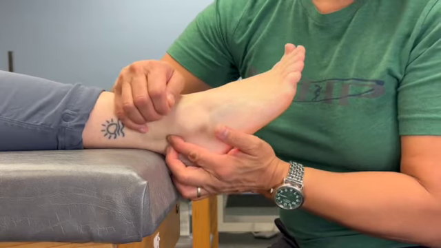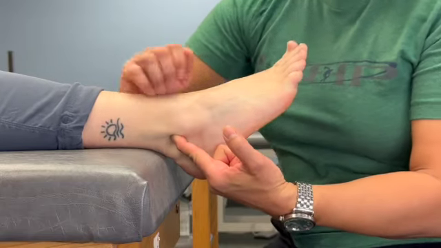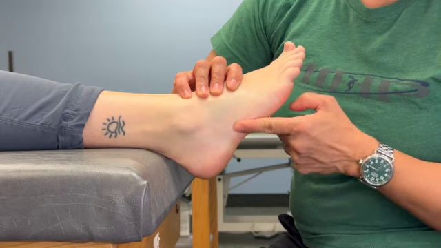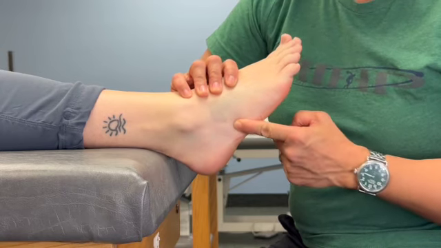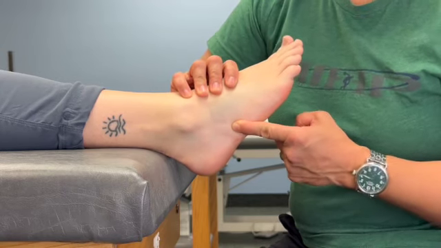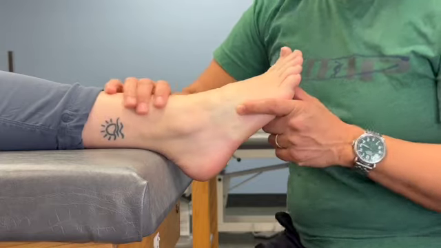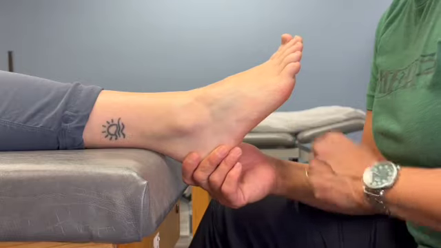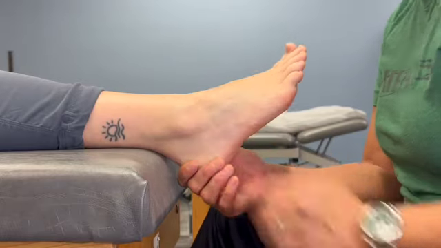Again, peroneus longus will have tenderness here, and at the base of the first metatarsal and navicular. Peroneus brevis will have palpation pain here, usually closer to the tuberosity of the fifth metatarsal. And that's the main bony, ligamentous, and tendon landmarks of the lateral foot and ankle.